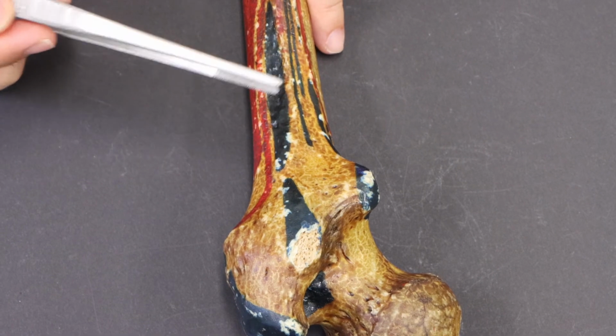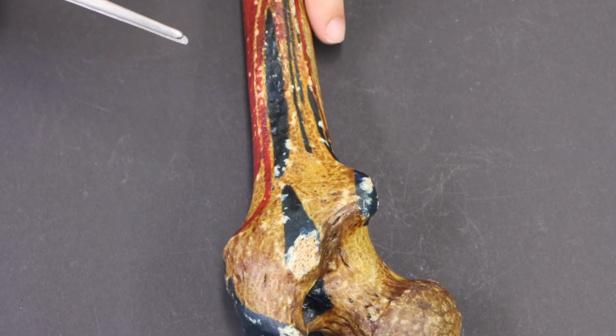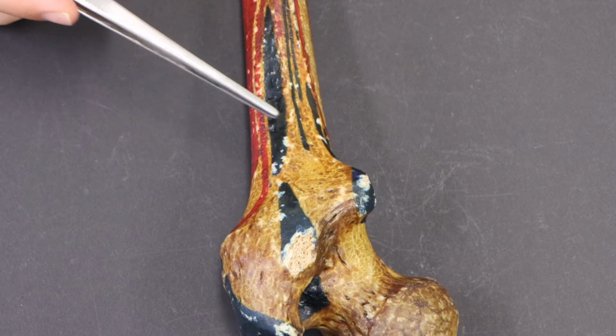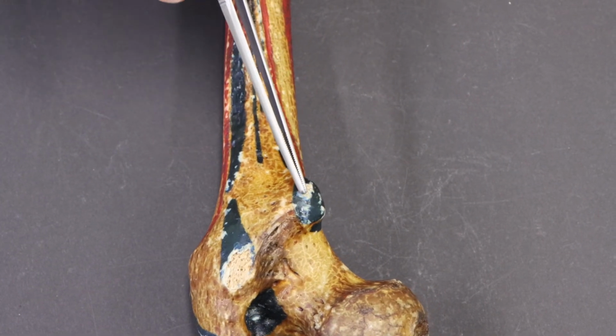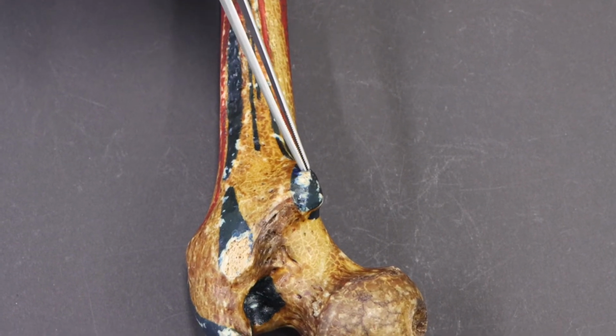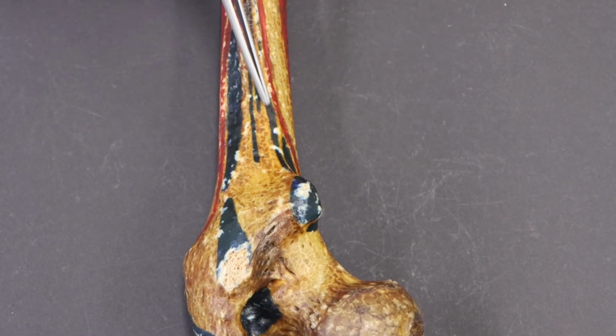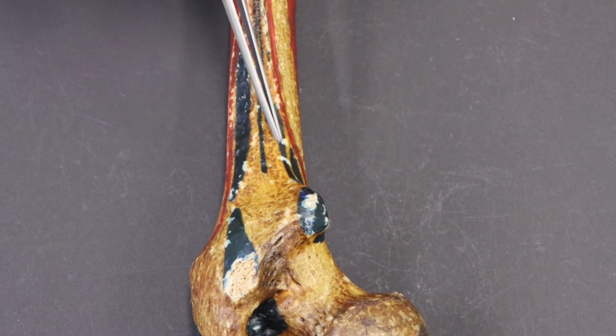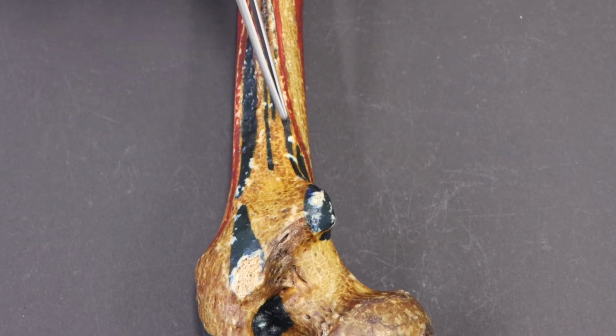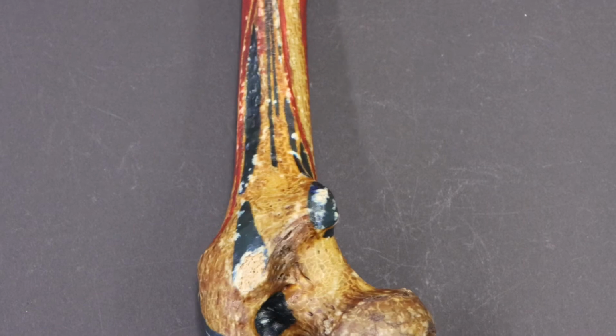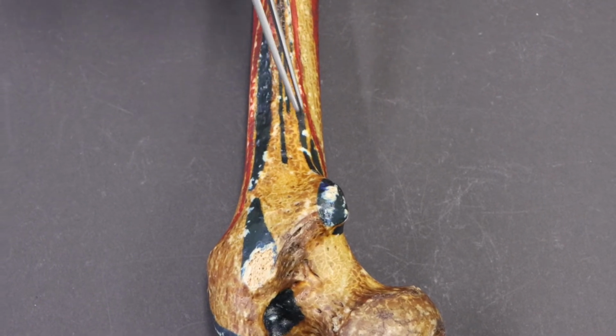This is the place for the insertion of the gluteus maximus. Then, below the lesser trochanter, you can see a line which is called the pectineal line. This is the place for attachment of the pectineus muscle.